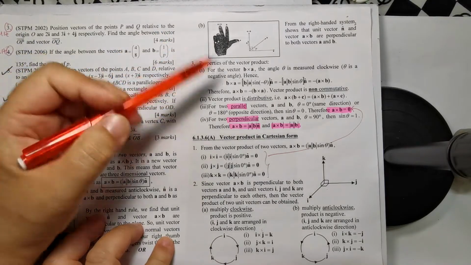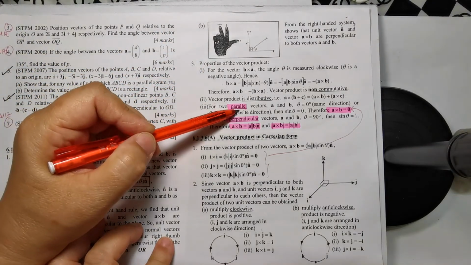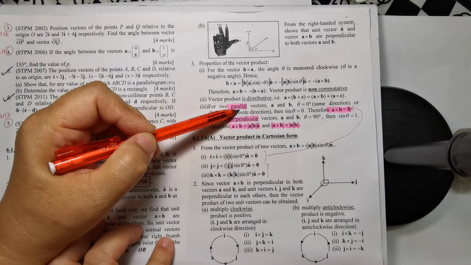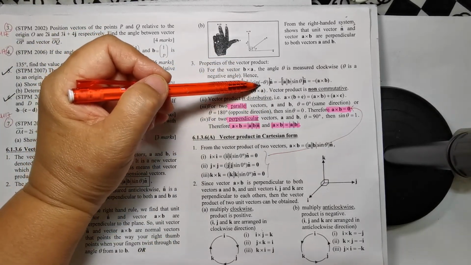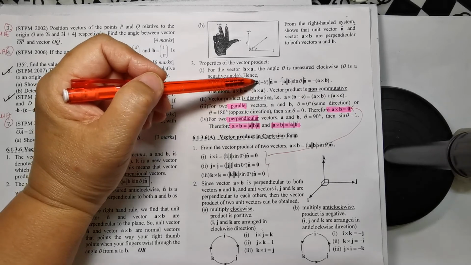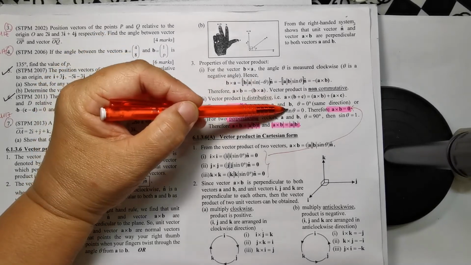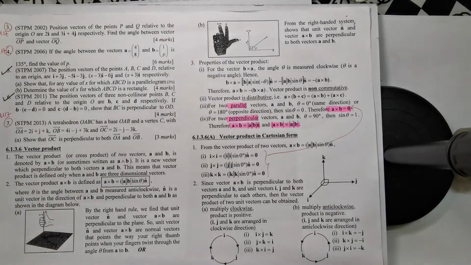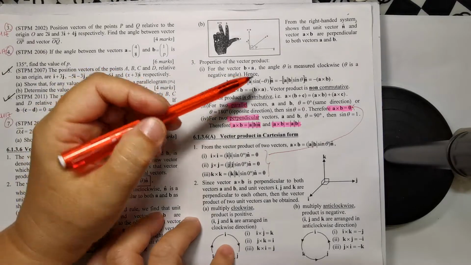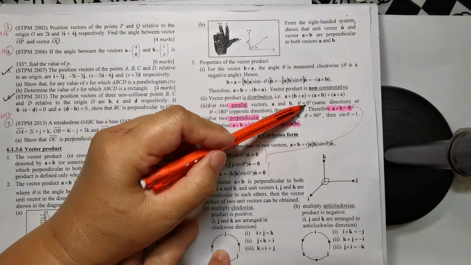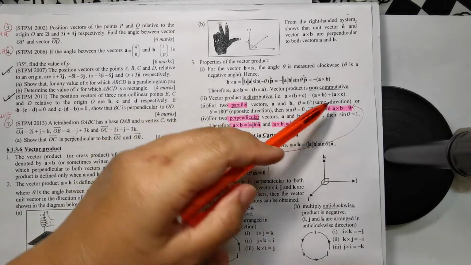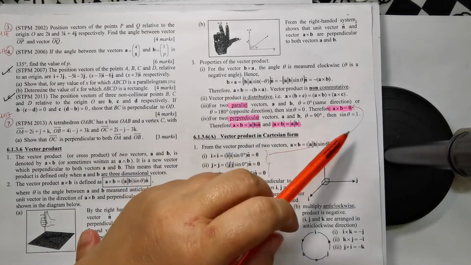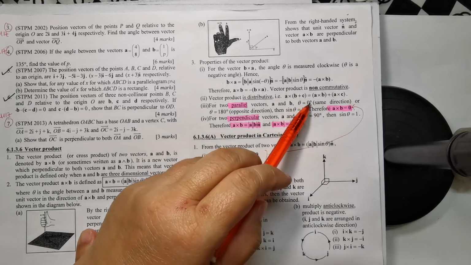Okay, number 3. Let's say I have two parallel vectors. So what will happen to A cross B? Let's say A and B are two parallel vectors. If parallel and same direction, then theta is 0, remember? So sine 0 is 0, right? Therefore, your A cross B equals 0.